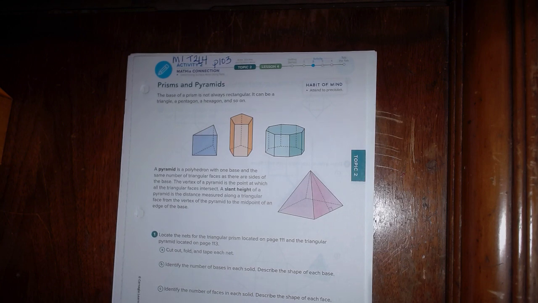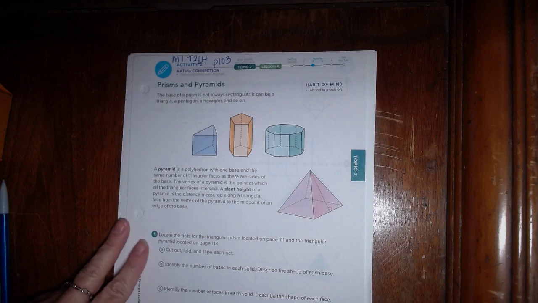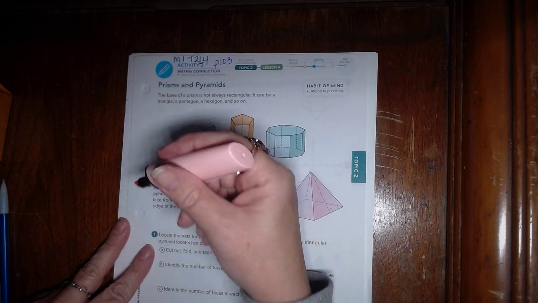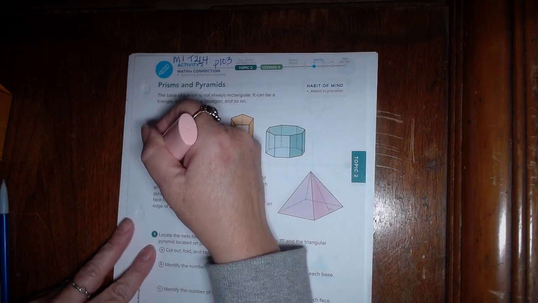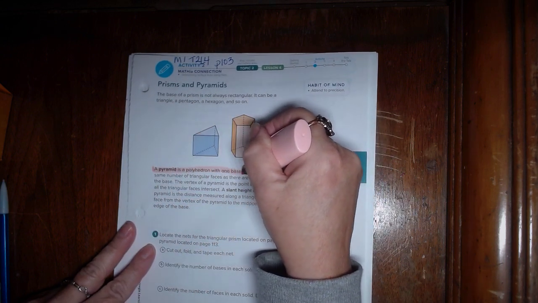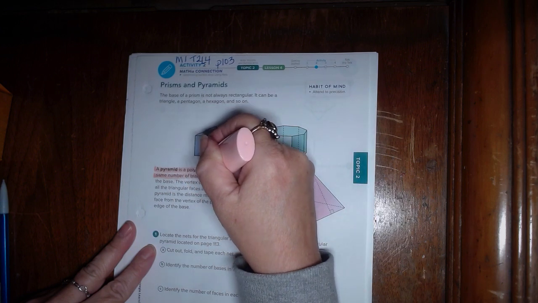Okay, so it says a few things here, and I'm going to highlight and underline and kind of mark this up a little bit, make it a bit easier to read. It says a pyramid is a polyhedron with one base and the same number of triangular faces as there are sides of the base. Go ahead and highlight that or underline it, whatever you have available.